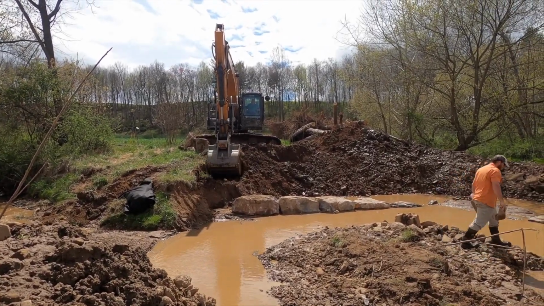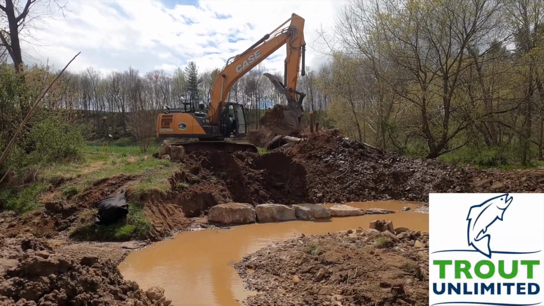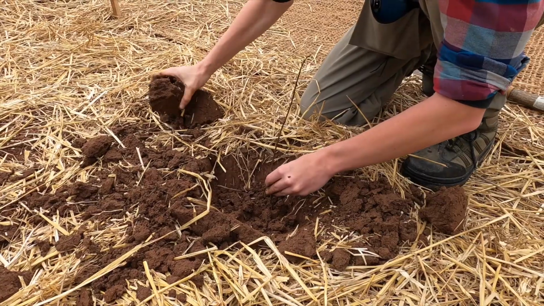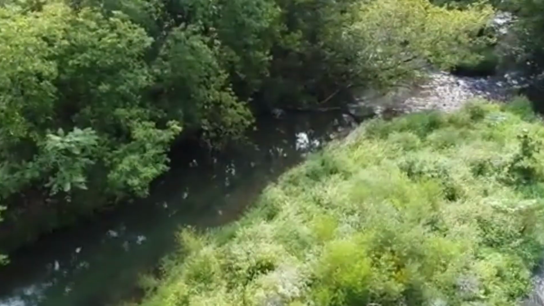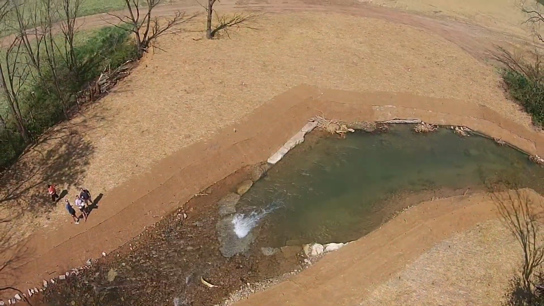None of this would have been possible without the help and generosity of Chapter 171 of Trout Unlimited and the James Madison University Engineering Department. We hope that this project will continue to inspire other projects in the future so that we can continue to restore our waterways one stream at a time.